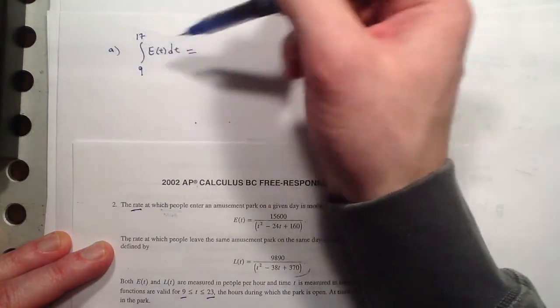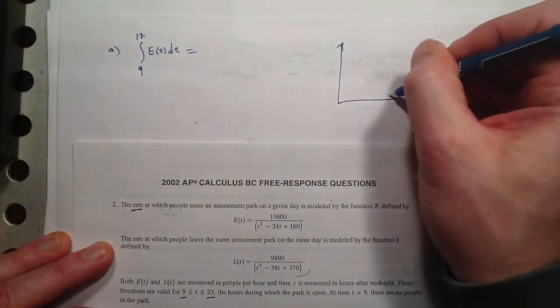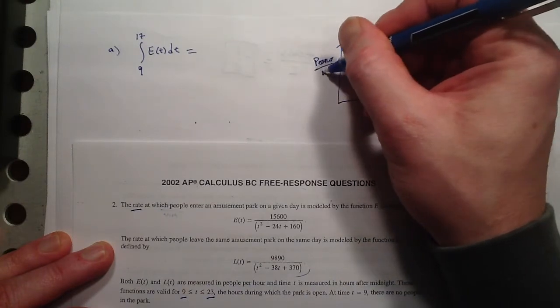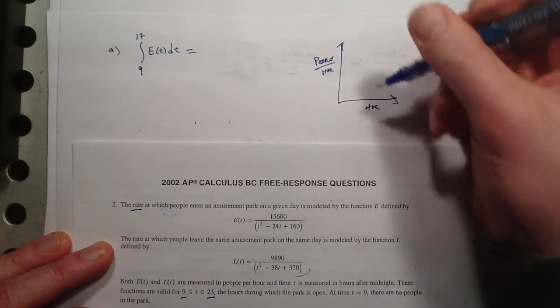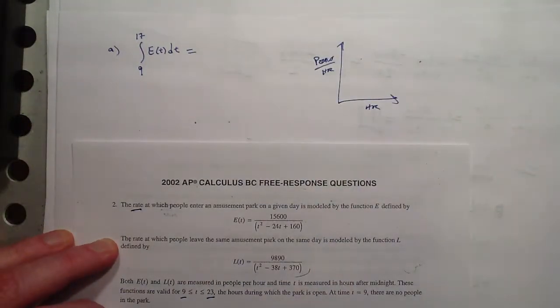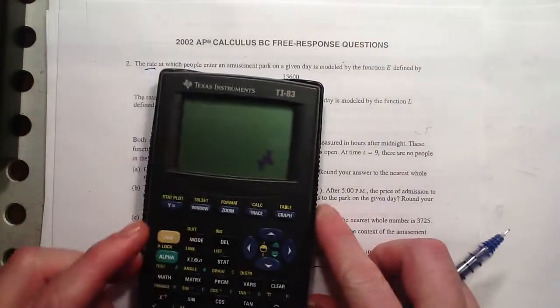So this is the expression that gives us that, right? The area under this is a rate. Again, this is people per hour, this is hours. So if we find an area, we multiply the units together and we get people. That's what we want. So let's use our calculator to do that.